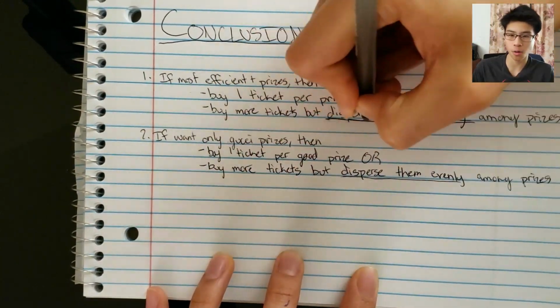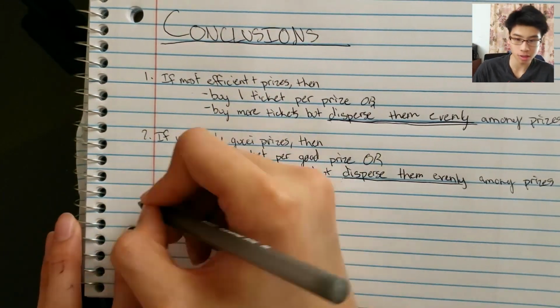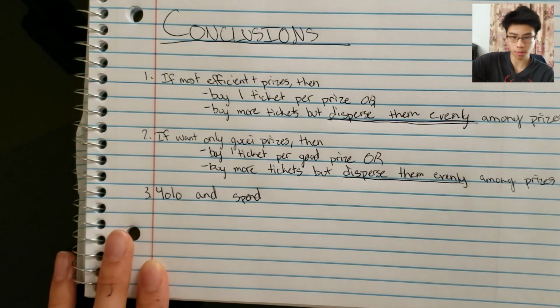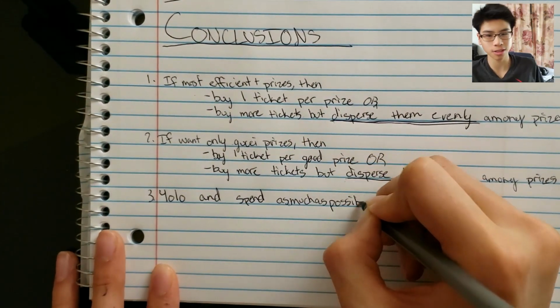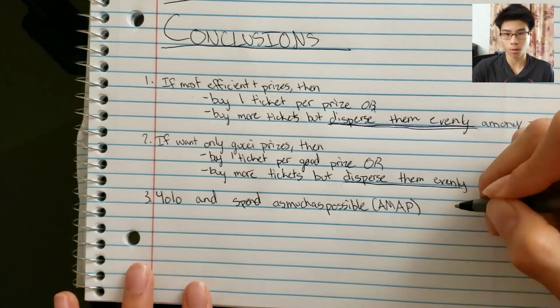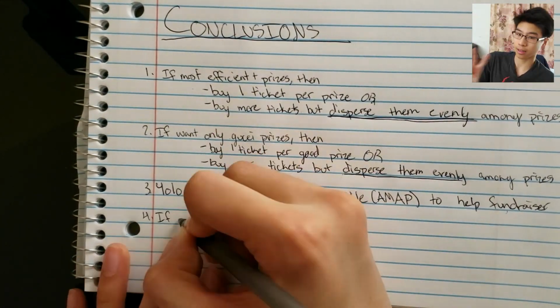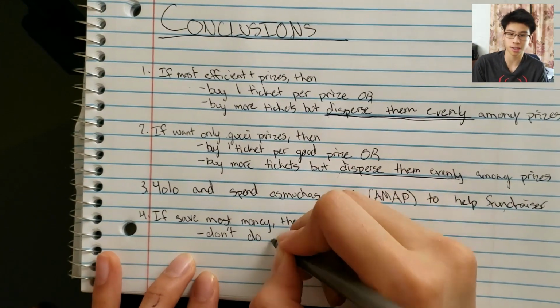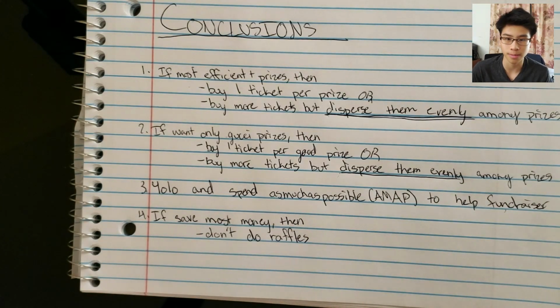Number 3, just yeet it in, just yeet the money, just throw it away, like that. Screw the efficiency. Just don't even watch this video. Or you can do number 4, which is the most efficient way of using your money during a raffle, which is just don't do it. Thanks.